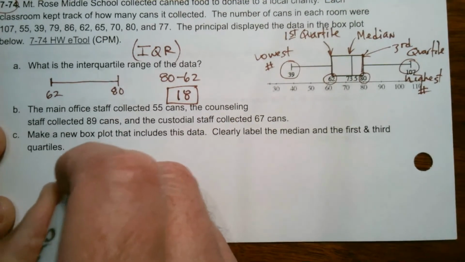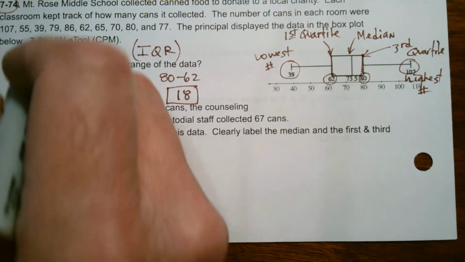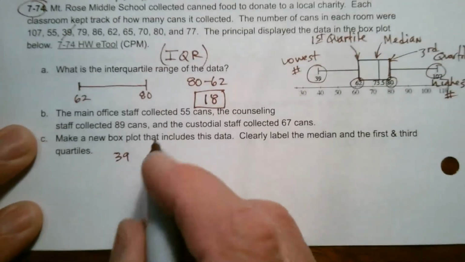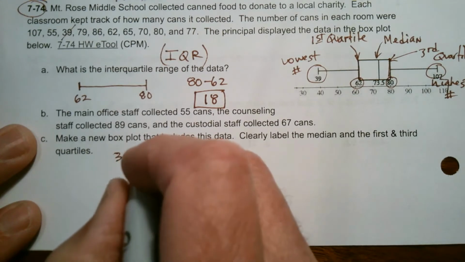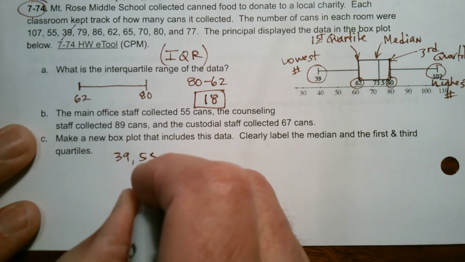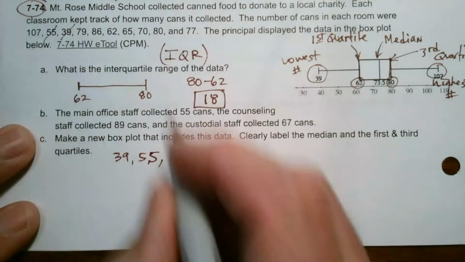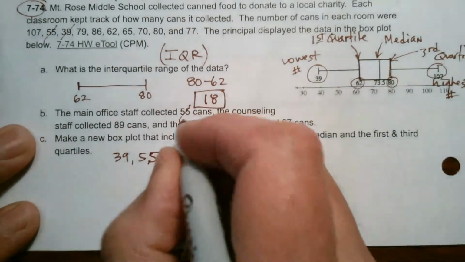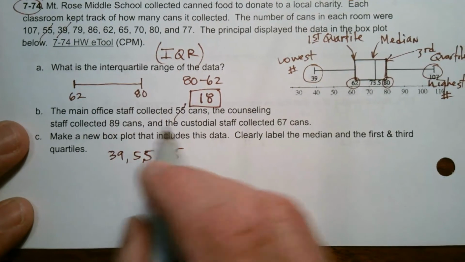I'll start with the smallest, which is 39. As I go, I usually cross off the data so I don't lose track. Then the next one would be 55, and then I have another 55, one of the new ones, the office staff.